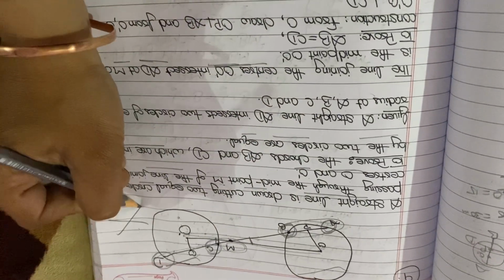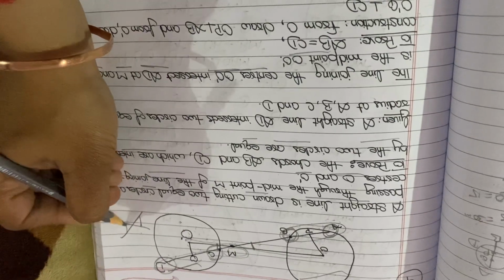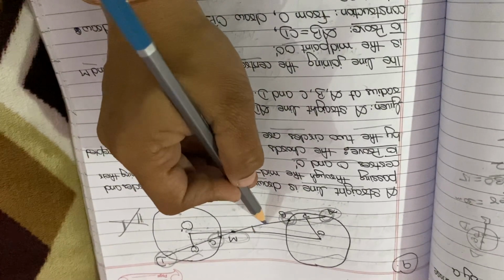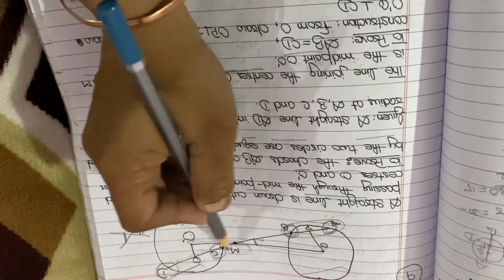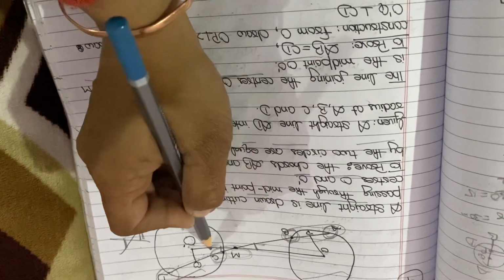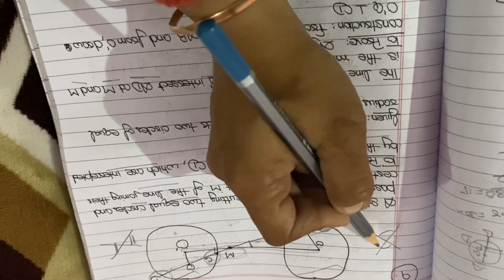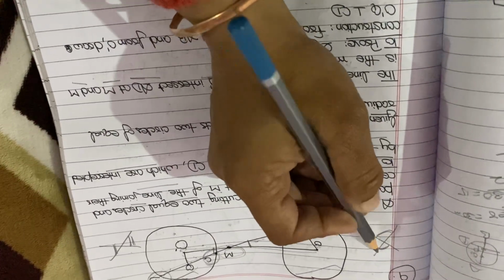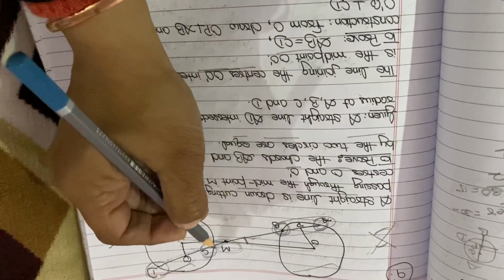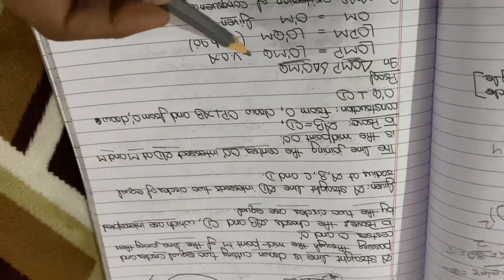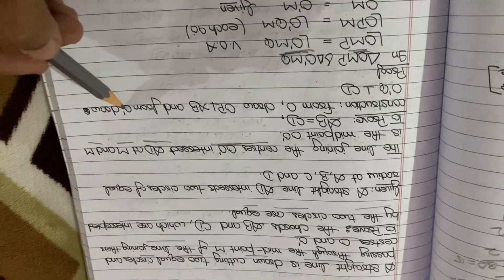Vertically opposite angles are angles which are in front of each other. They always form an X.